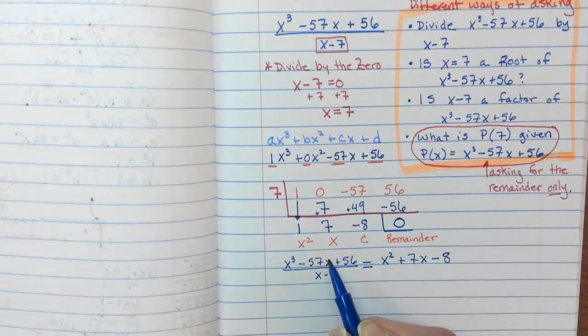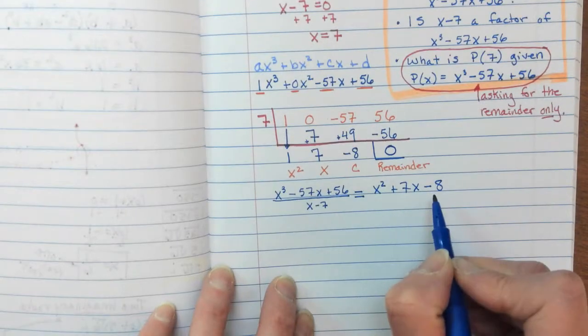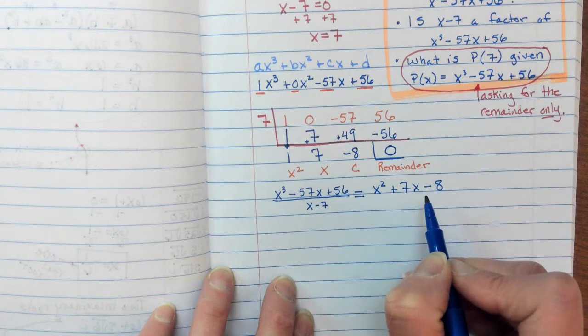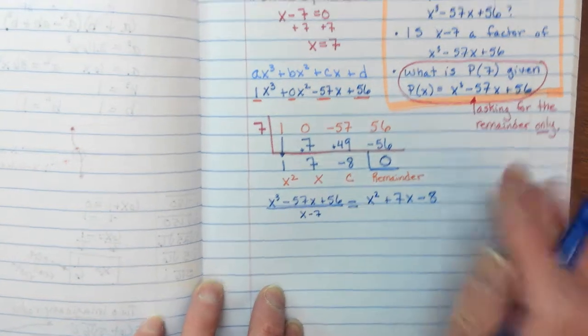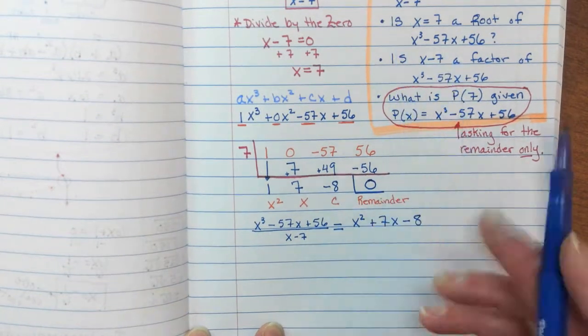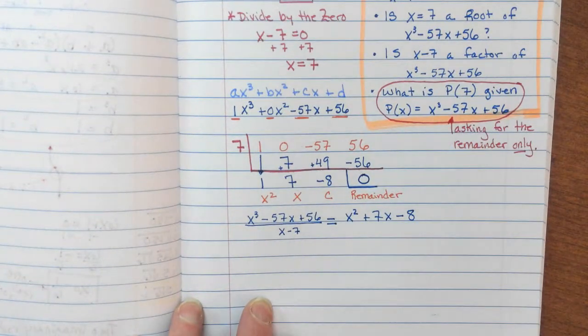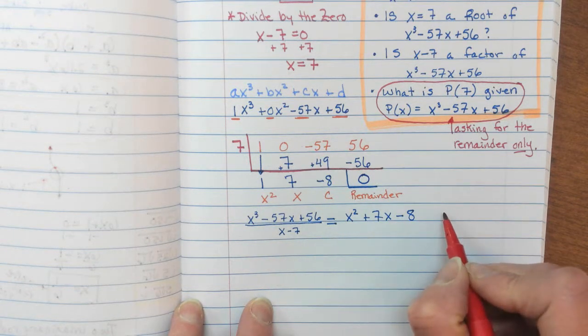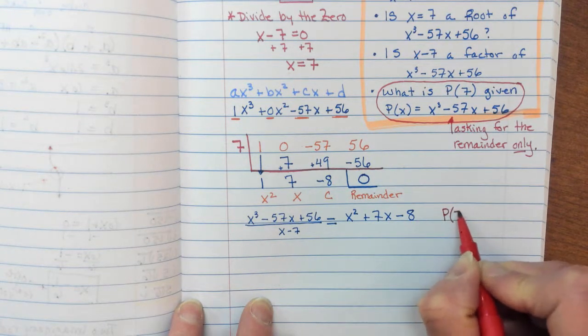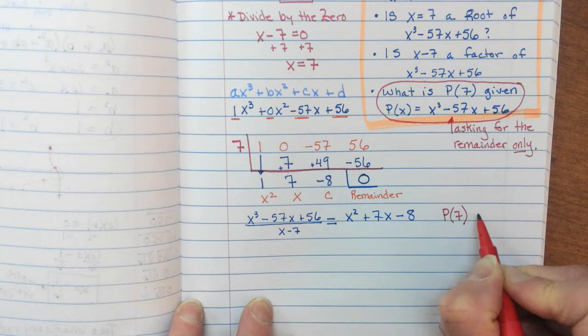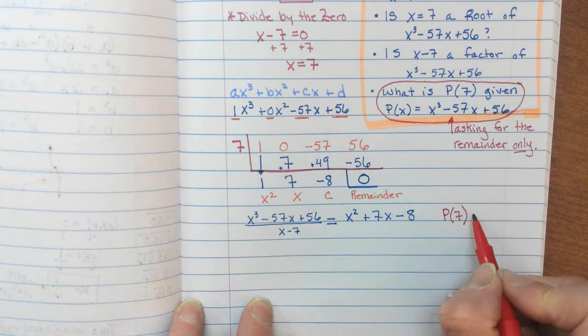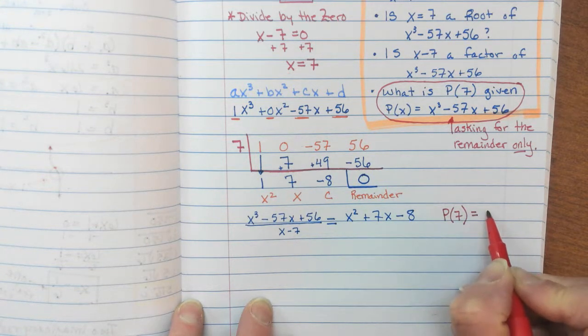Okay, so this divided by this gives me this. So this is how I would write my answer if it's just simply asking me to divide. If it's asking this question here, what is P at 7? The answer is my remainder.